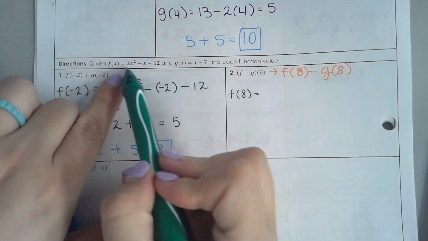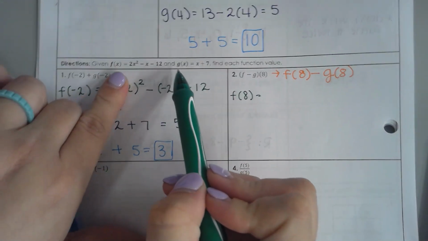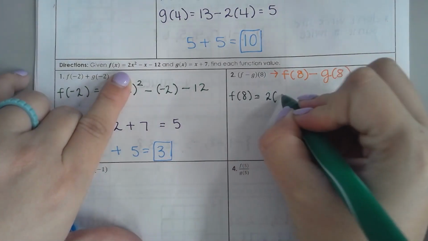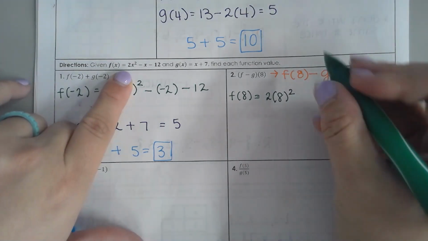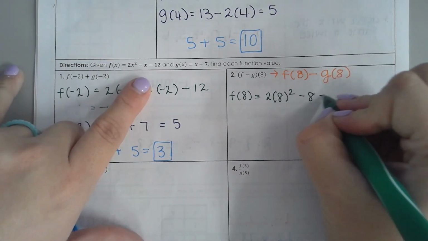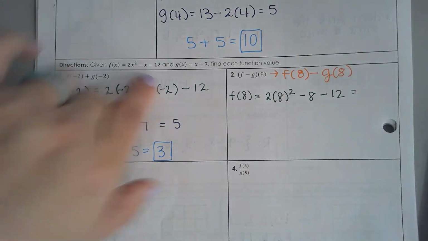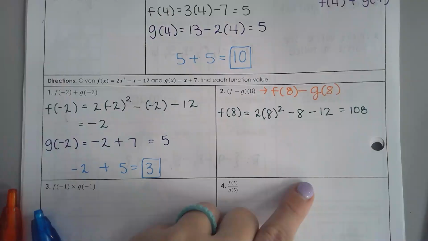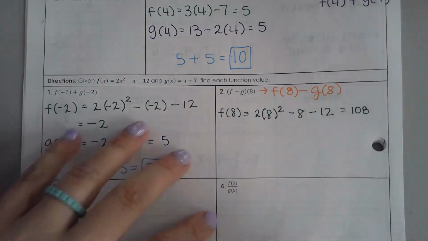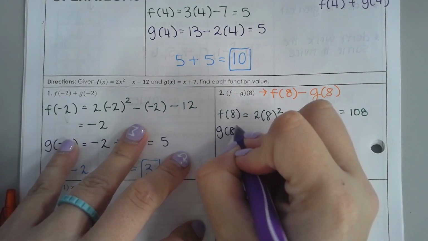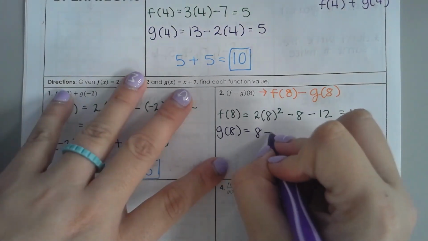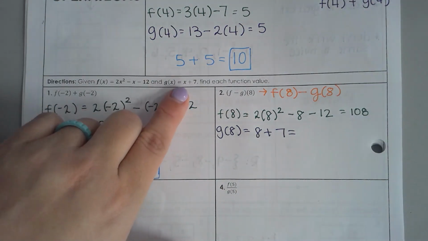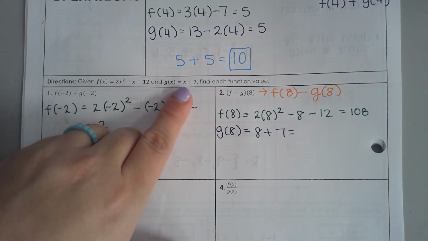So here's my f function. Where there's an x, I'm going to put an 8. So 2, and then in parentheses 8 squared minus 8 minus 12. And what did you all get on that one? 108. Good. And then g of 8 would just be 8 plus 7, because g of x is x plus 7. So 8 plus 7 is what?